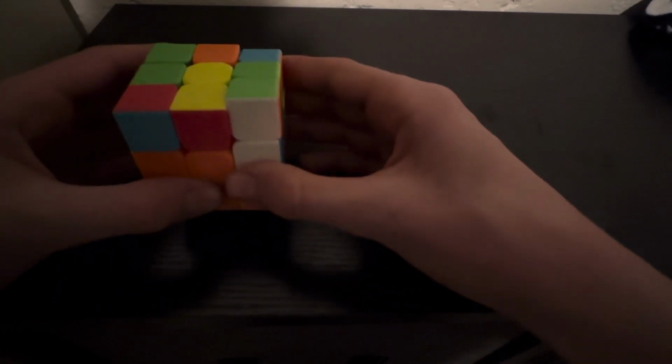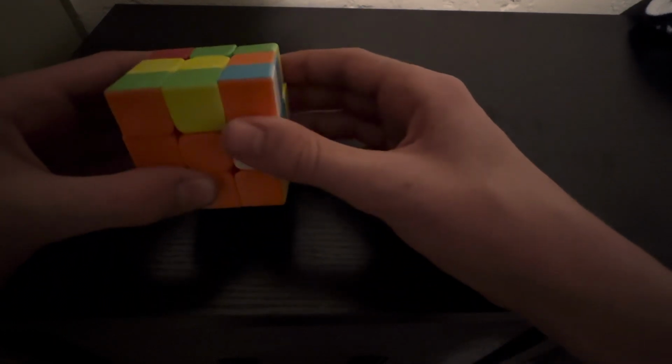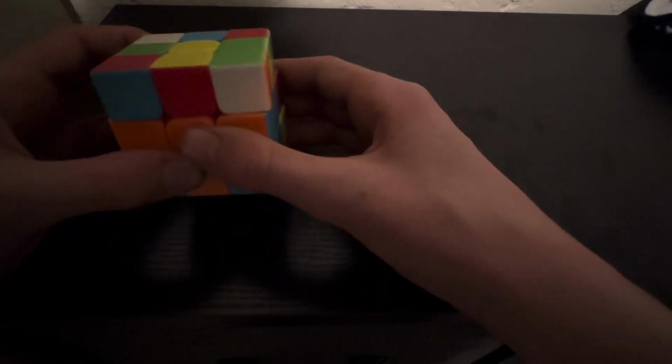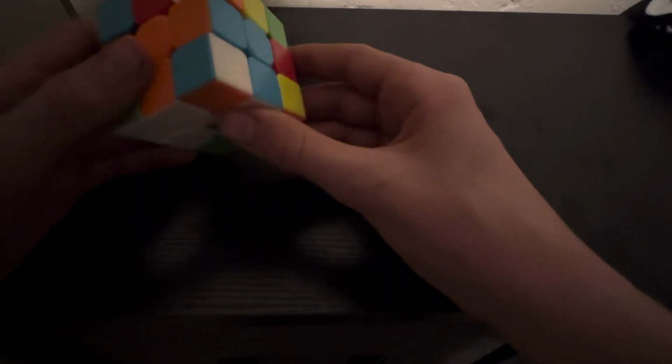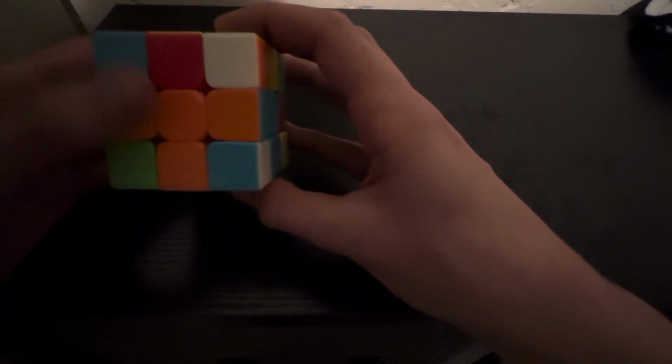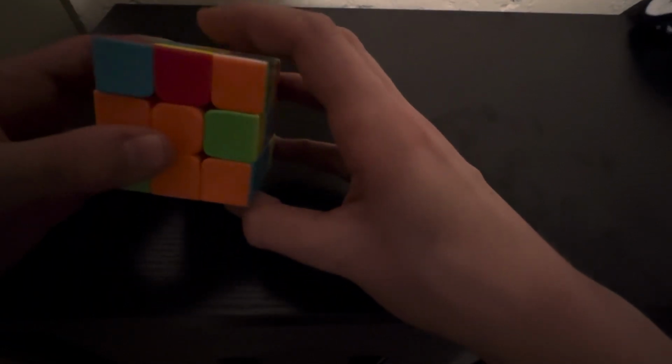R, U, R prime, U prime. So where's our piece now? Our piece is down here. We're going to keep doing that algorithm until this is down here. R, U, R prime, U prime. And finally, R, U, R prime, U prime. Okay, that's in its spot. That's good. Oh, look at that.